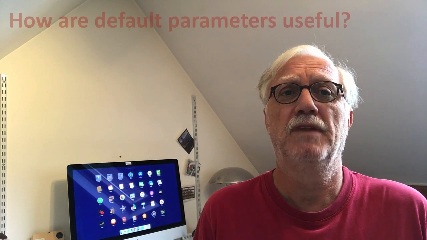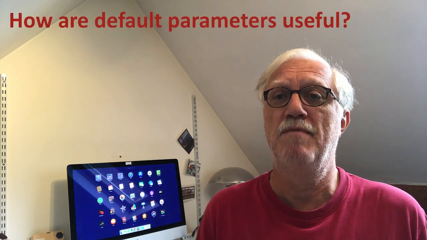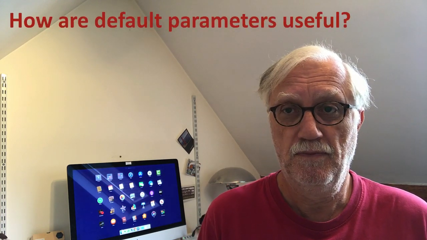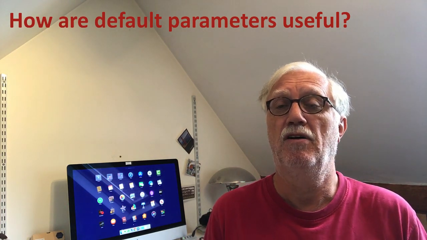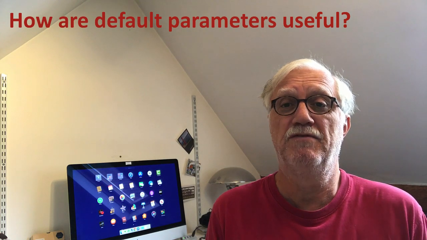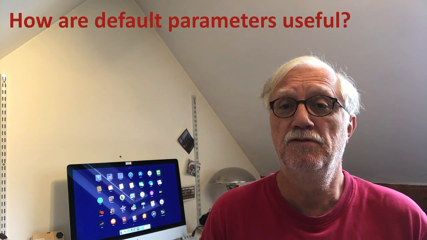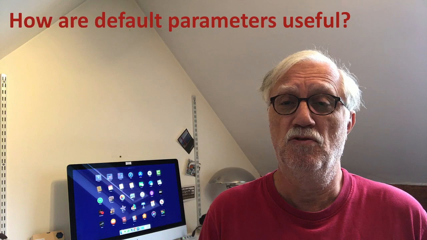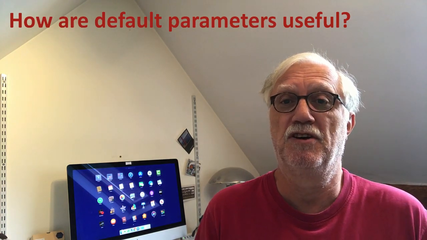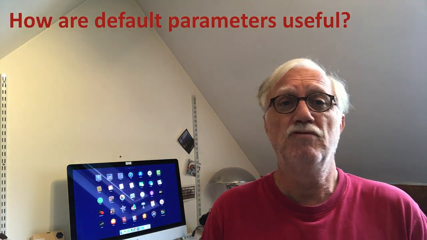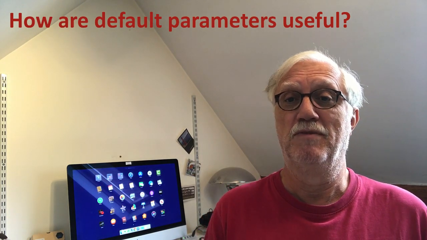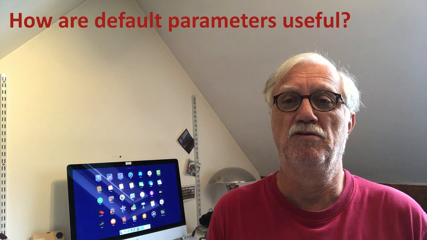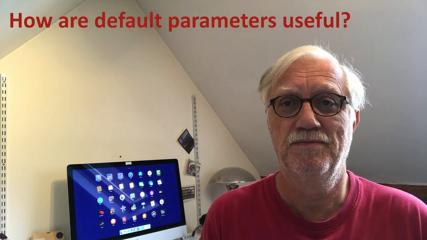So the first question is, how are default parameters useful? Now, a default parameter is simply a trailing parameter to a function which is given a value such that if you don't include that parameter in a call to the function, the default value is assigned to it. The general point here is that you can simplify function calls by giving them fewer parameters and therefore make the code that little bit more readable potentially. Let's look at an example of this.